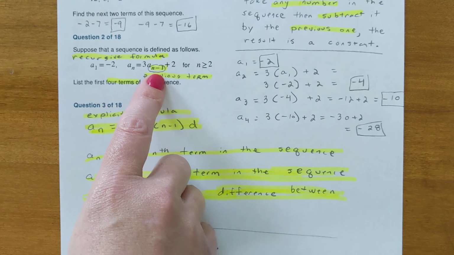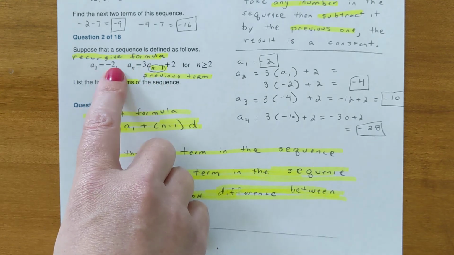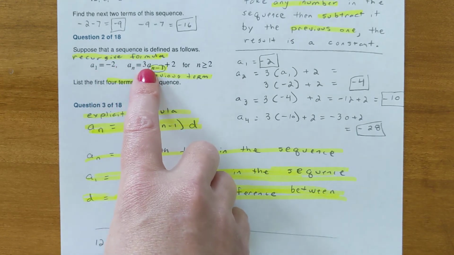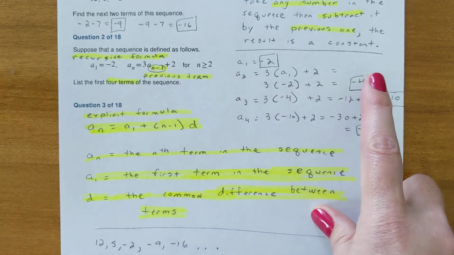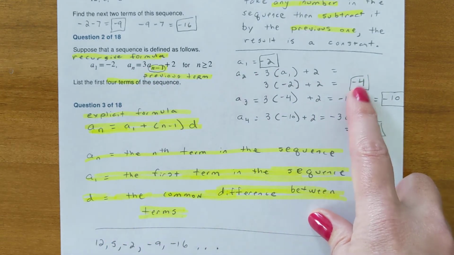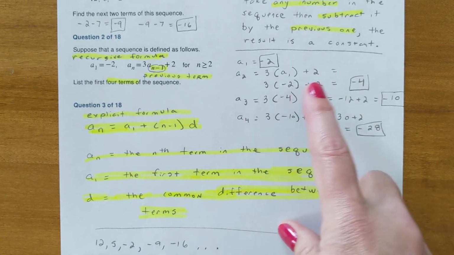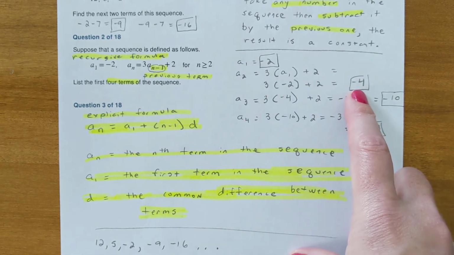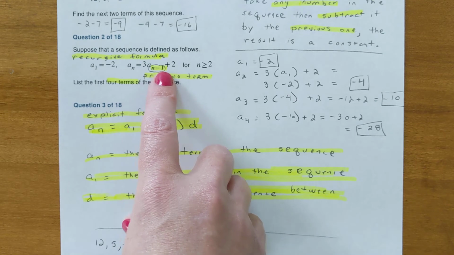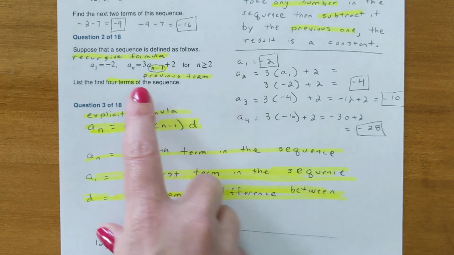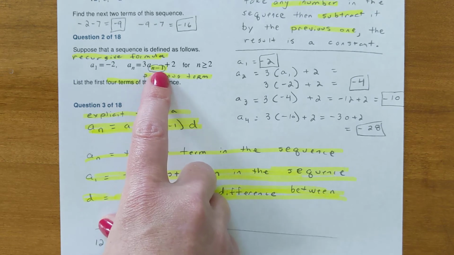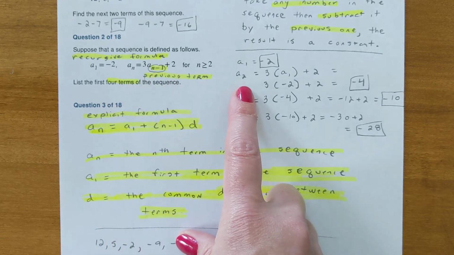So our previous term here is what we started with. The first term is negative 2. So we put negative 2 in there, times 3, and then add 2. So now that we have this new number, negative 4, to get the next one, this is the previous term. So you take 3 now, times the negative 4, and add 2 for a of 3. Because when you put the 3 in, it's 3 minus 1, 2, so you're doing a of 2.